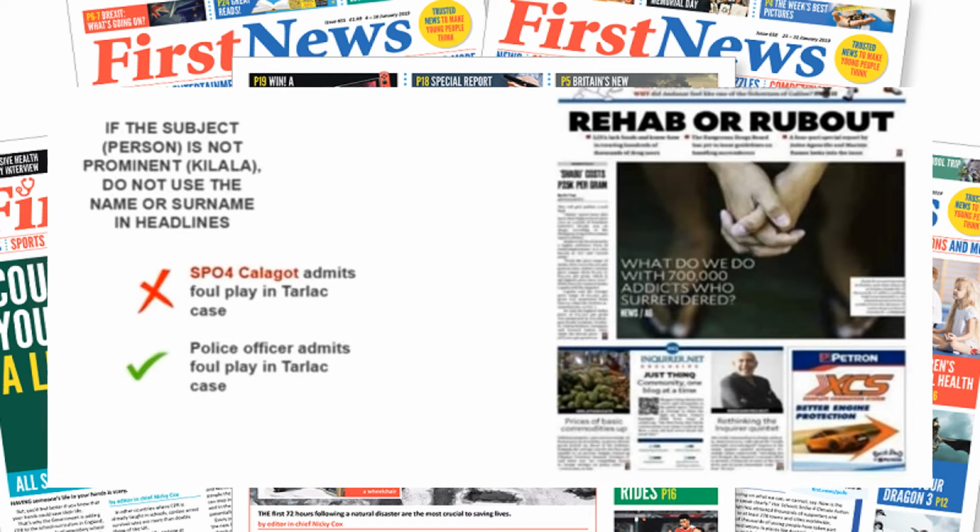Pangalang pambalana. Police officer. So he is a police officer. Do not name him yet. Name him only in the lead or sometimes in the secondary lead or support lead. Police officer admits foul play in Tarlac case. So change that.